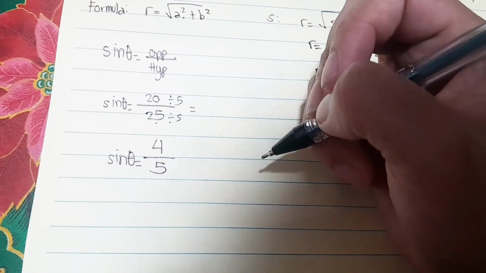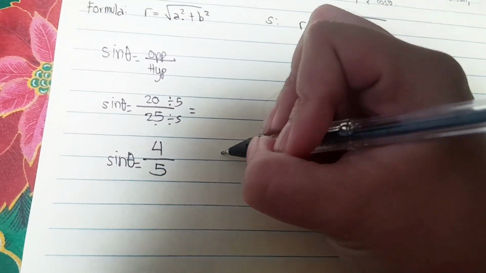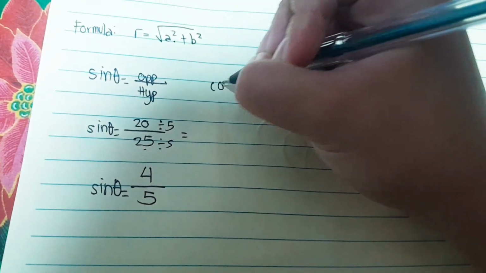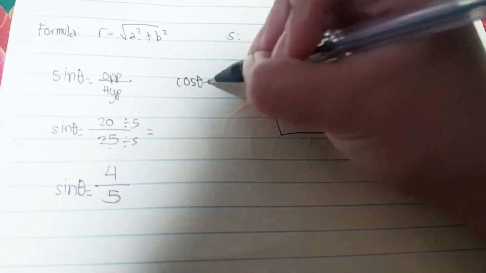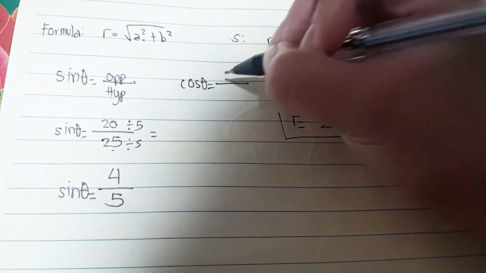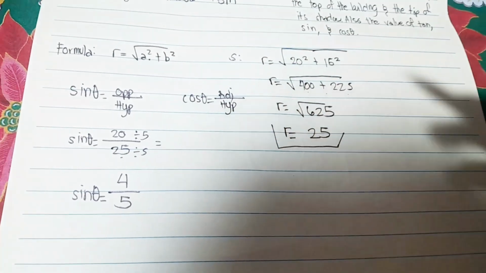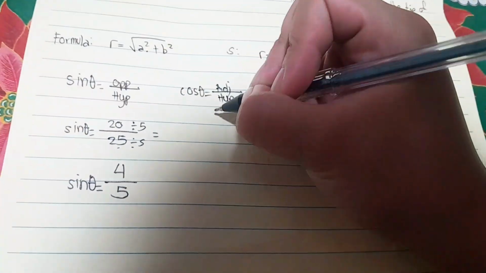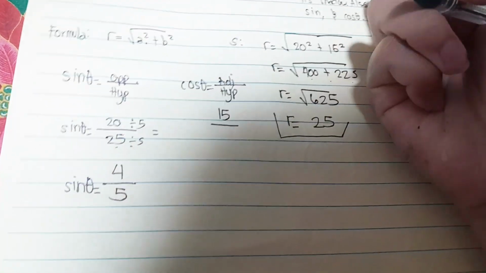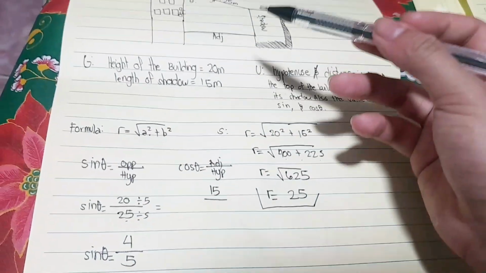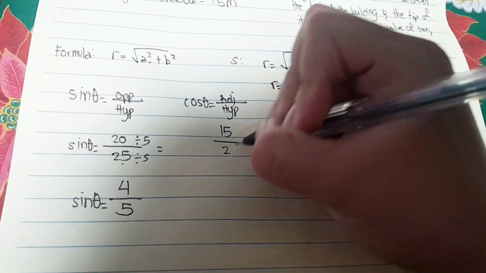Ngayon, ang hanapin naman natin ay si cos. Cos theta. Cos is adjacent over hypotenuse. Ang value naman ng adjacent natin is 15 meters, then yung sa hypotenuse natin is 25.